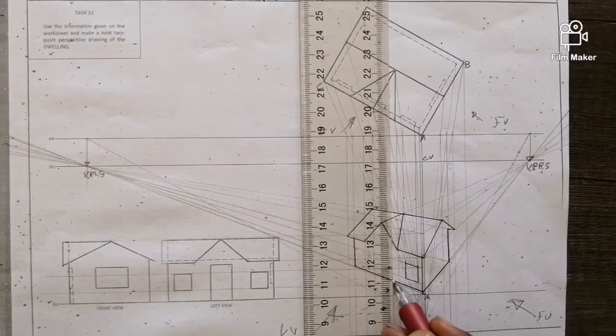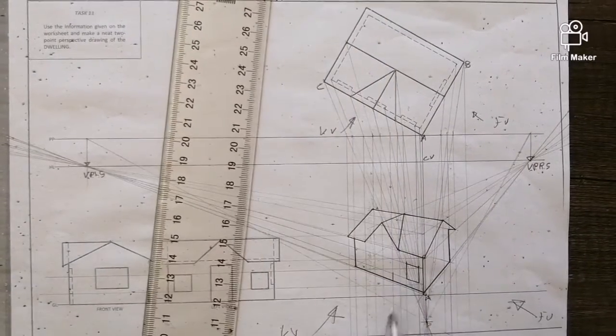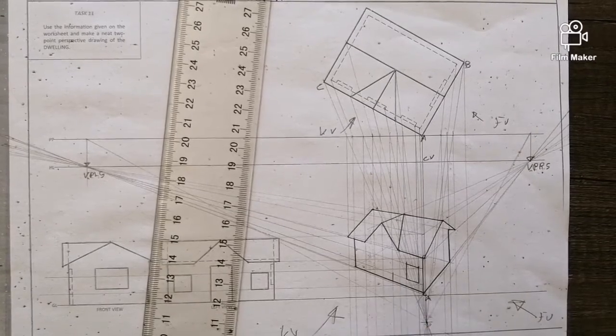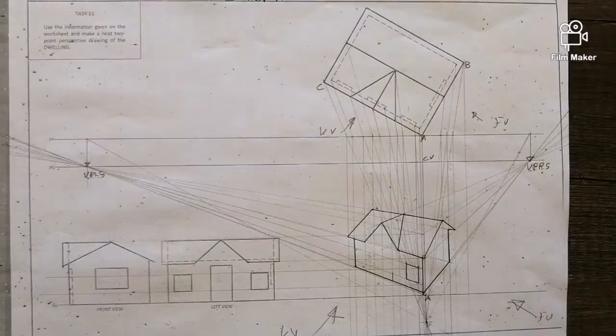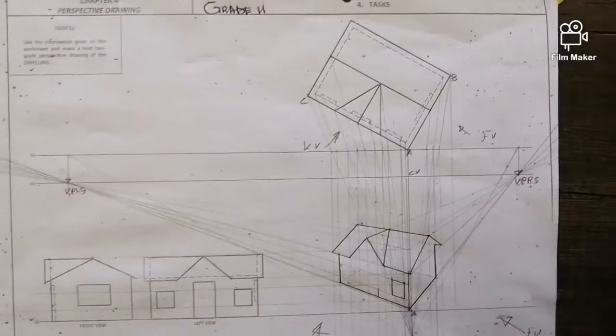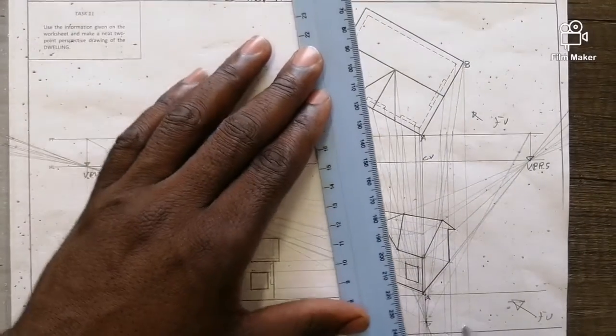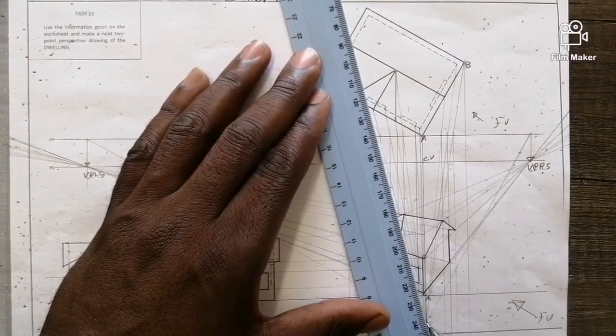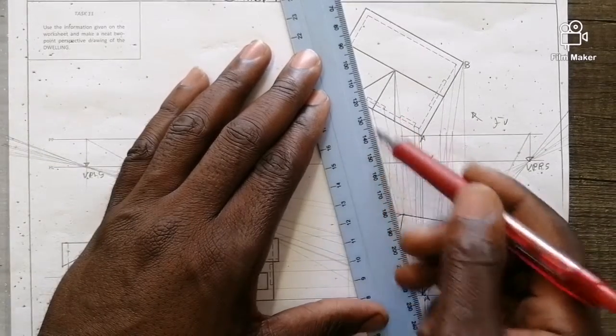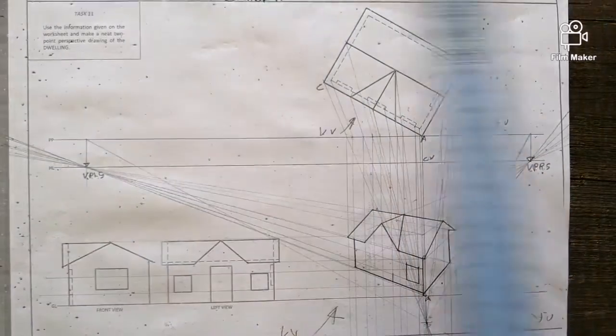So it's this one. Remember, the door is going to start from the ground line, isn't it? So that is why I'm drawing it like this, you understand? So the second one is this one, like this we go.